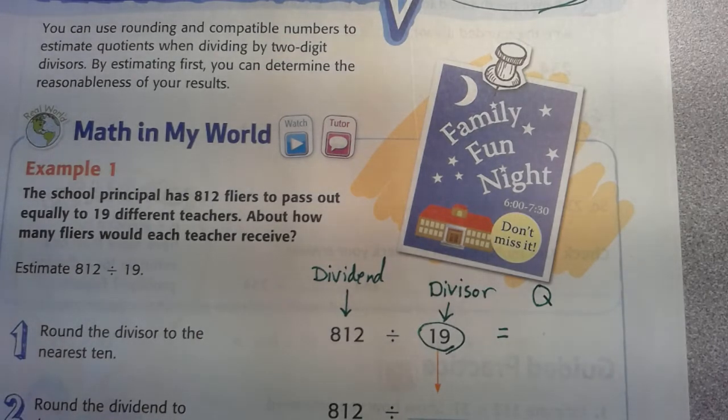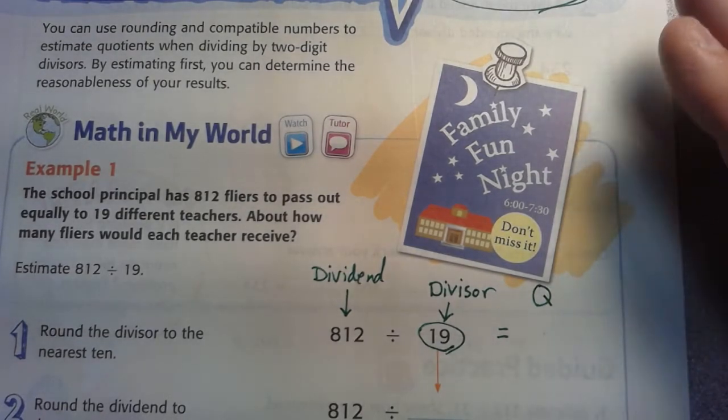A product is an answer to a what kind of problem? Multiplication. Thank you, Ray.